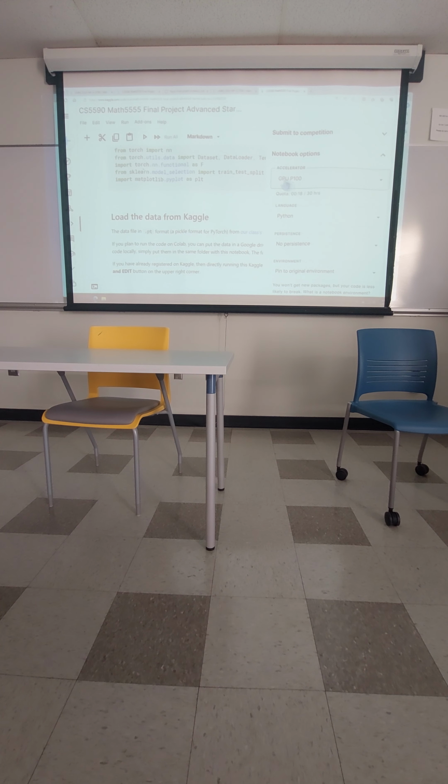So for example, you want to choose this P100, okay? So for example, this notebook used 18 minutes out of 30 hours, and it resets on Friday. So we have how many resets? But anyway, so just do this P100.